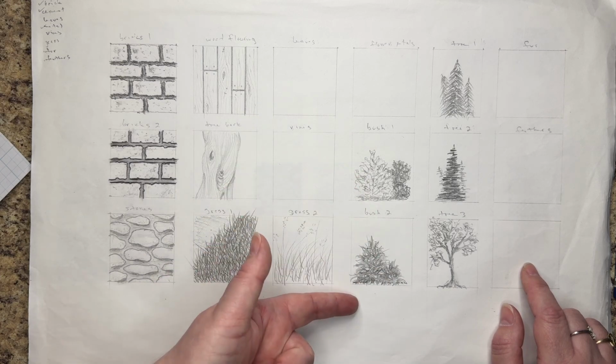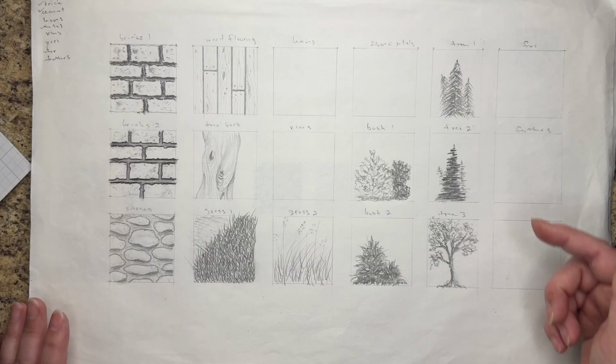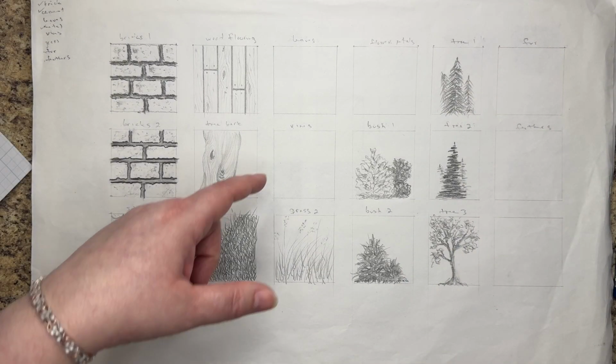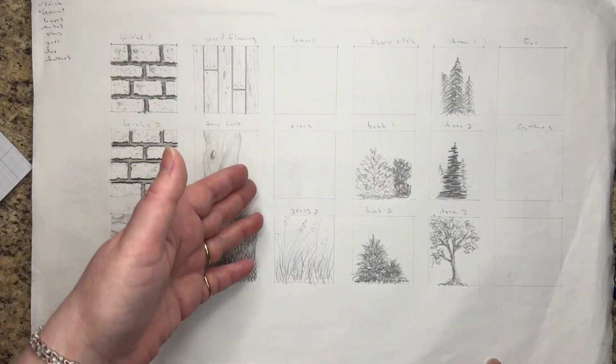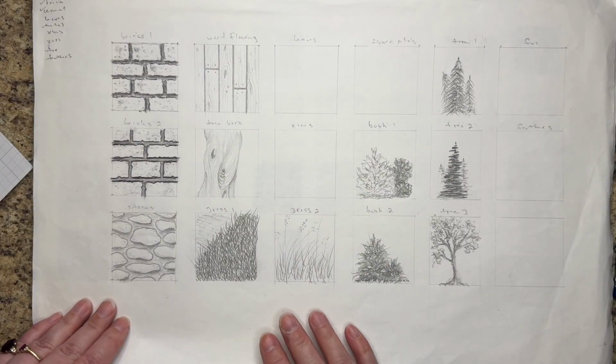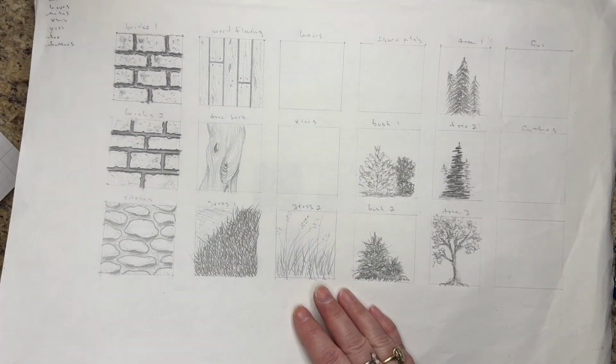So I drew bushes in a couple different styles to kind of figure out what I wanted. Trees in a couple different styles, of a tree itself. Now I've got to go back and draw some bushes and flower petals and leaves and fur and stuff. Well, I don't draw fur and feathers very much. I'm horrible with fur, by the way. I'm just horrible with it.